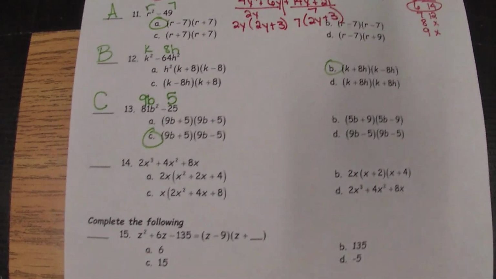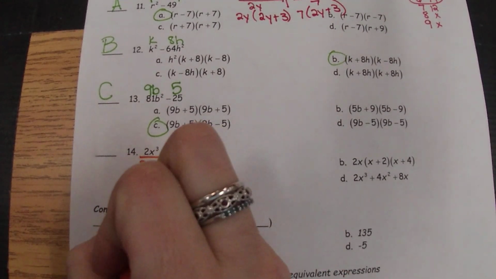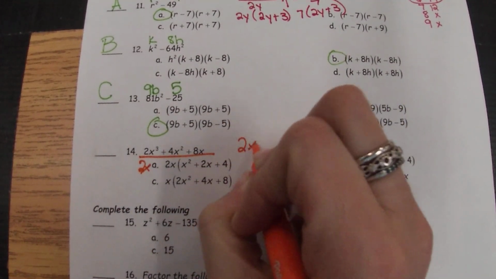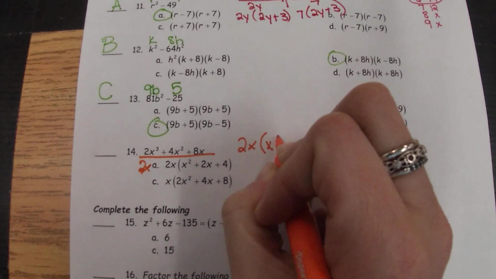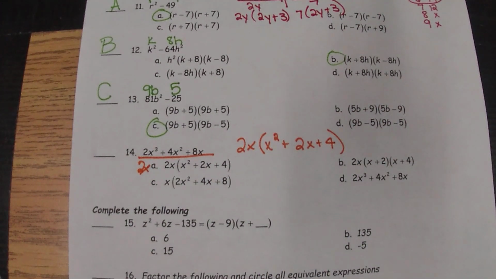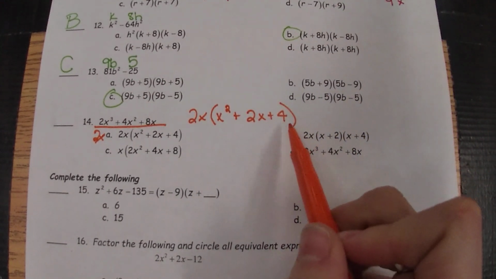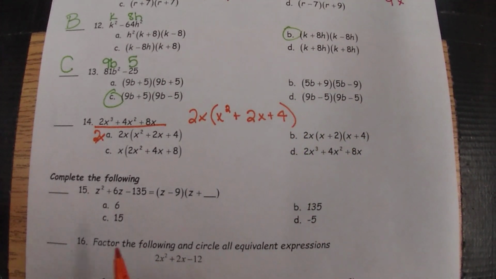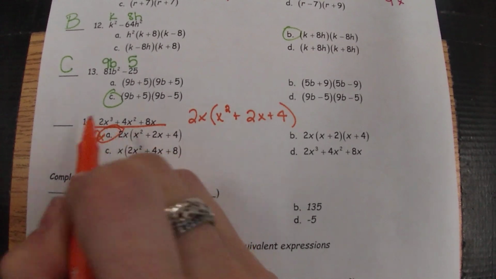14. Do we have a GCF? The answer is yes. This has a GCF of 2x. Let's see, 4 does not have any multiples that add up to 2. So our best option is going to be A.